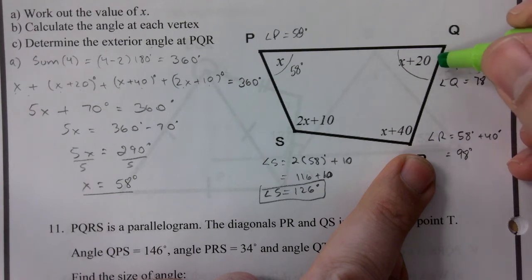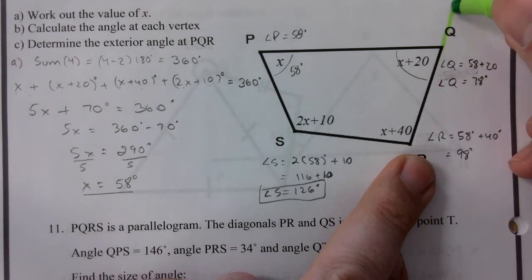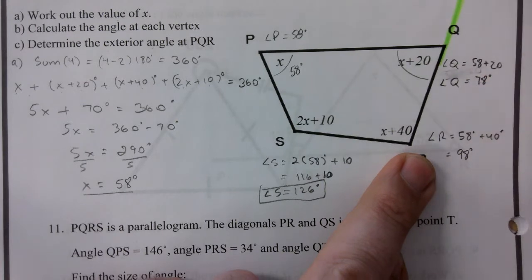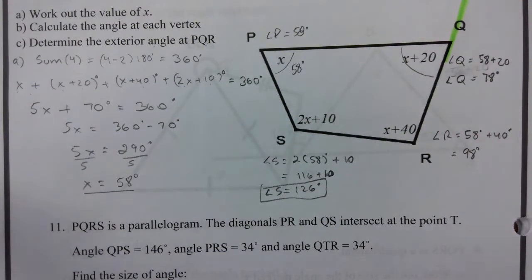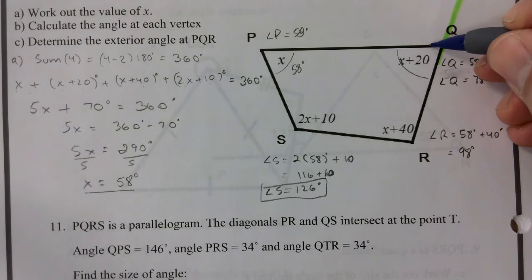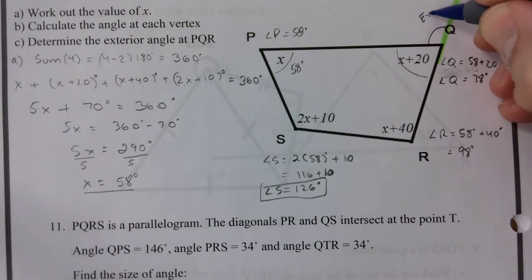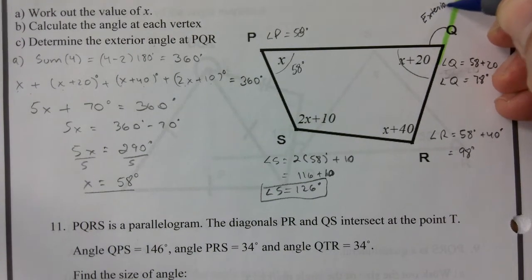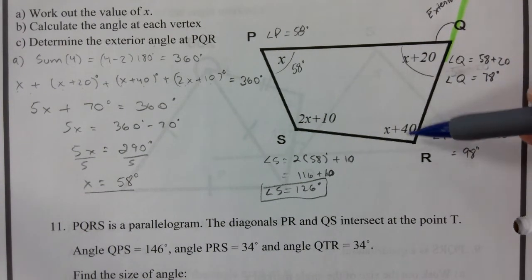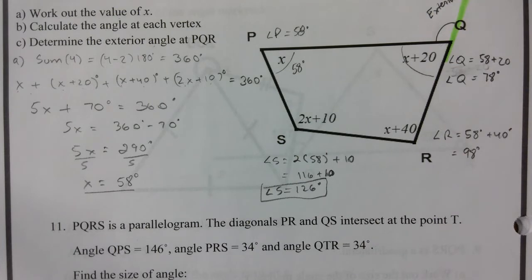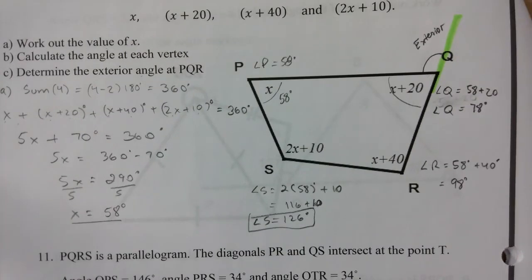If you extend it this way, then you have this exterior angle here. Notice that because every single interior angle is different, every single exterior angle will be different as well.